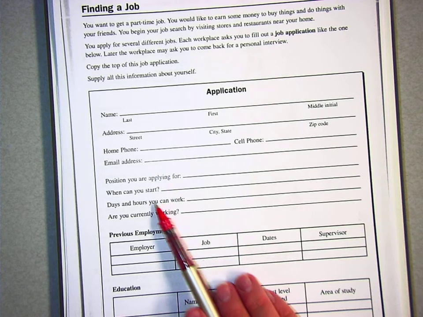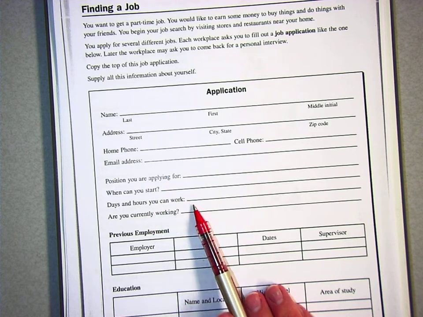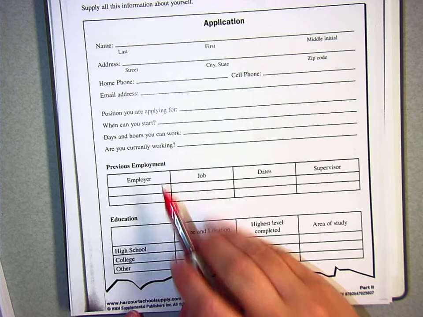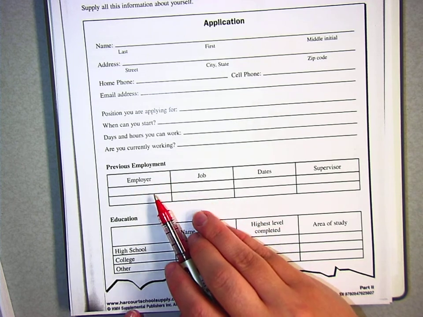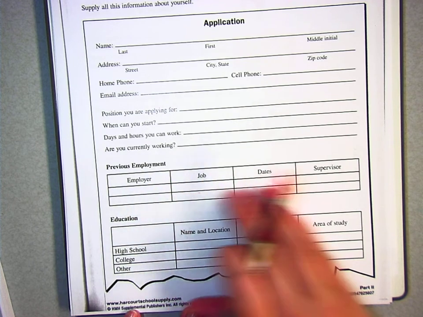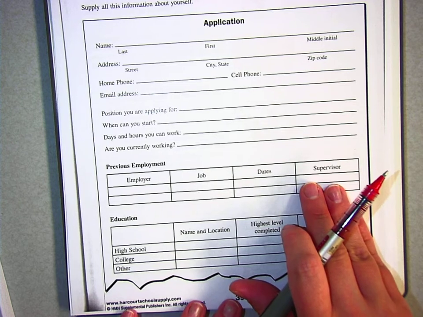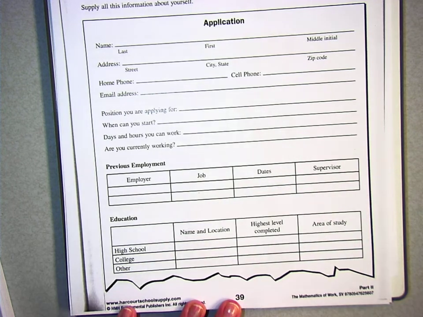I enjoy that. Tell them when you can start, days and hours you would start working, if you're currently working, and then your previous employment. So please write down any jobs that you've had here. And if you've never had a job before, then make one up and just have fun with it.